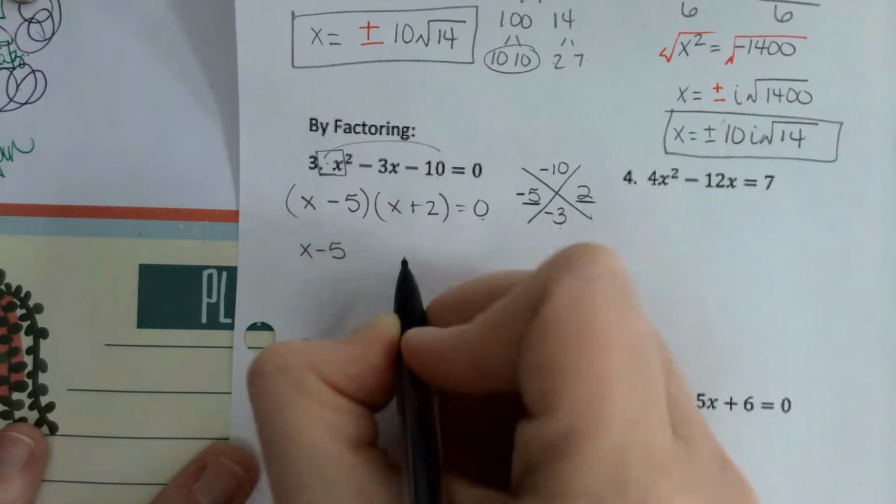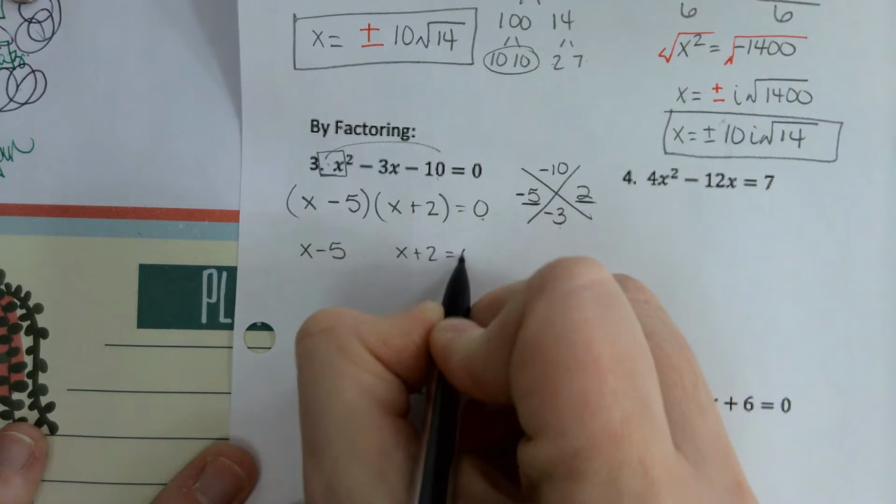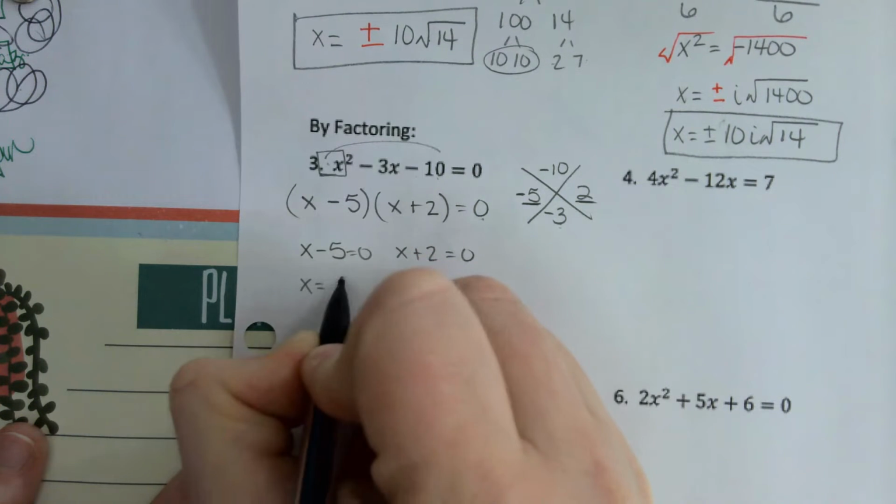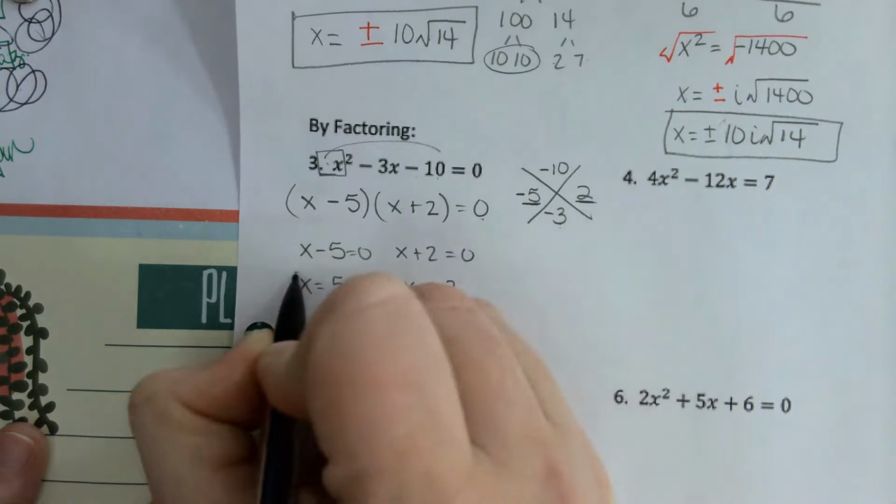I don't need to simplify. Set them both equal to 0 and solve it out. X equals 5, x equals negative 2. And I'm done.